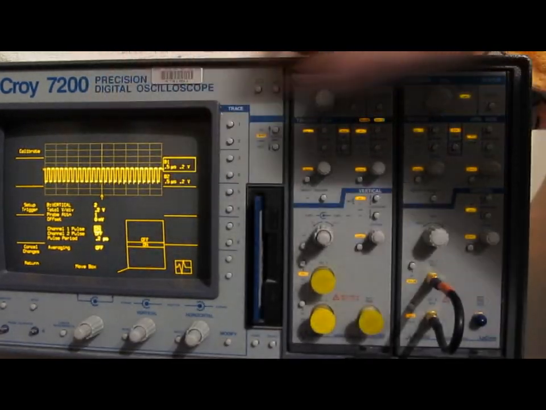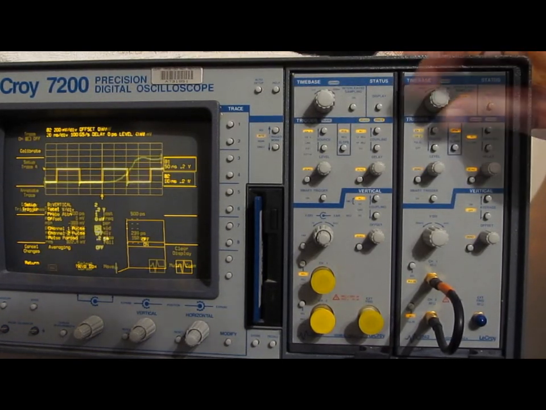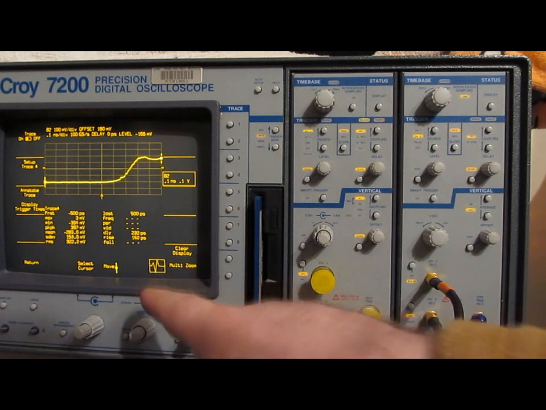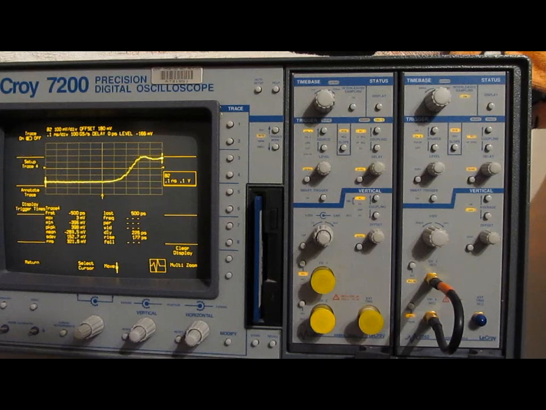The edge rates on this waveform are quite fast. We can go ahead and we'll zoom in a little bit. Alright, you can see we have a rise time of about 160, 60 or so picoseconds.